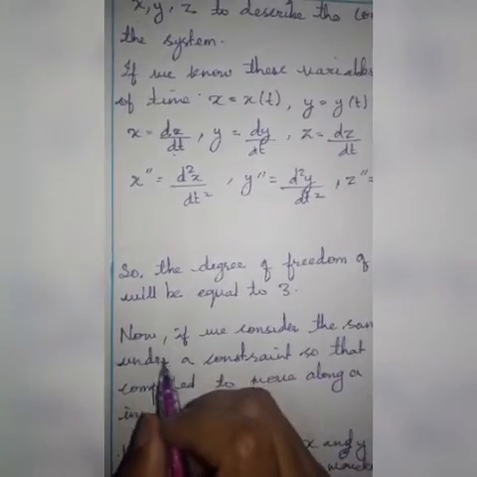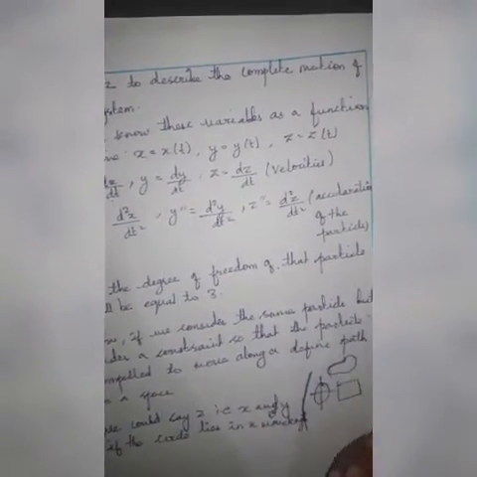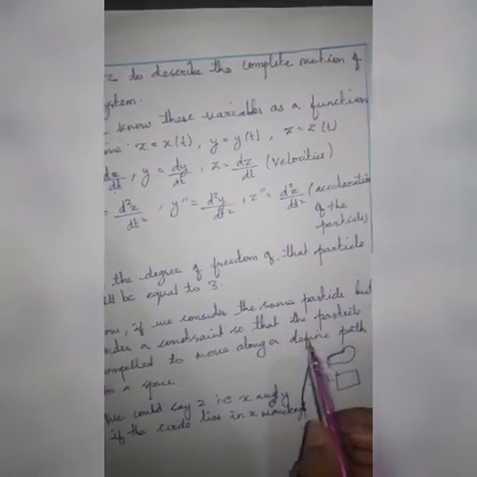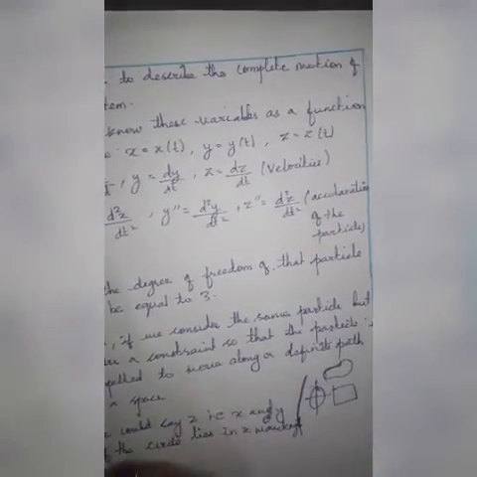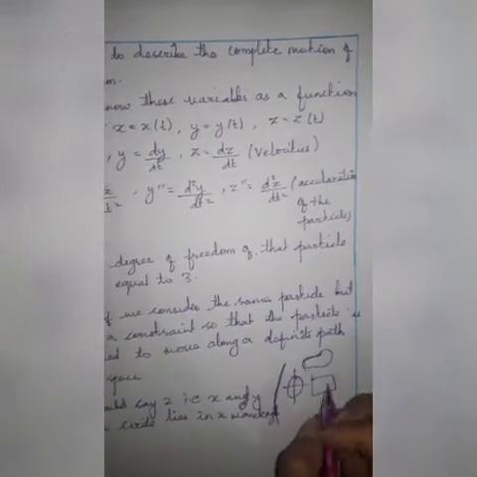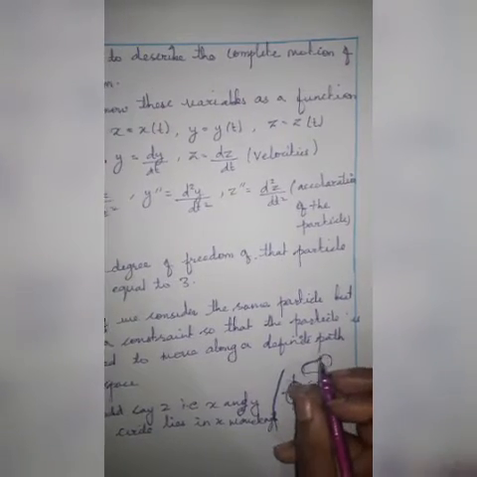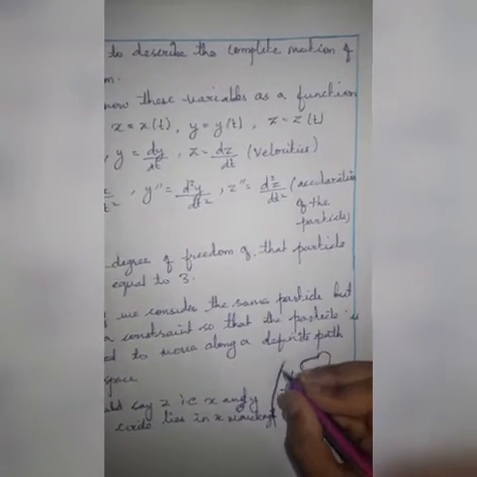Now if we consider the same particle but under a constraint, so that the particle is compelled to move along a definite path in space, say a circle, a rectangle, or an irregular path like this or this.